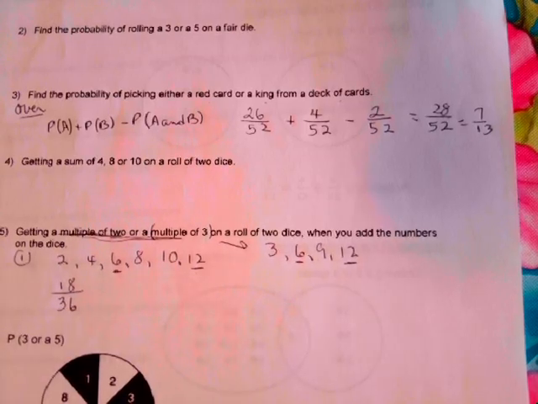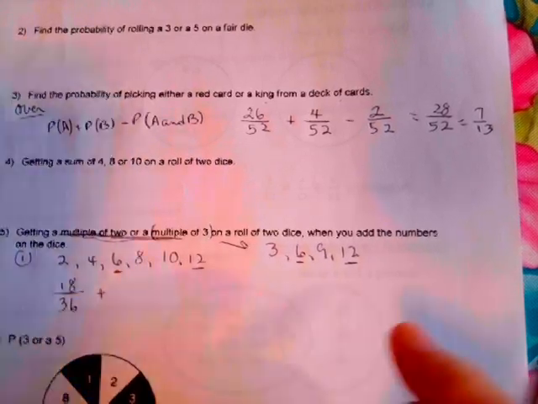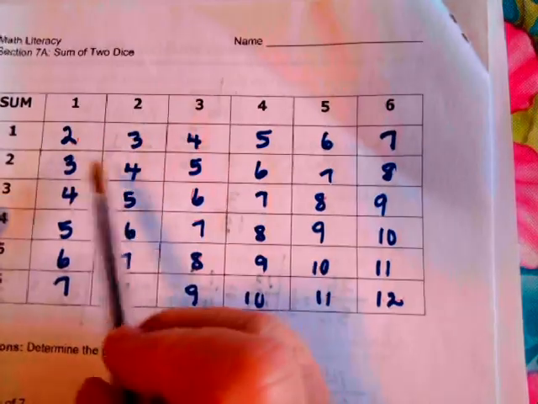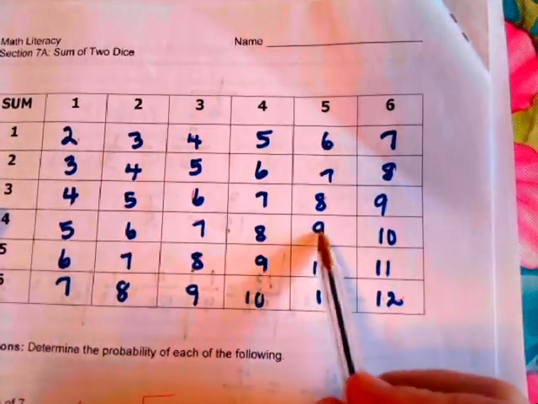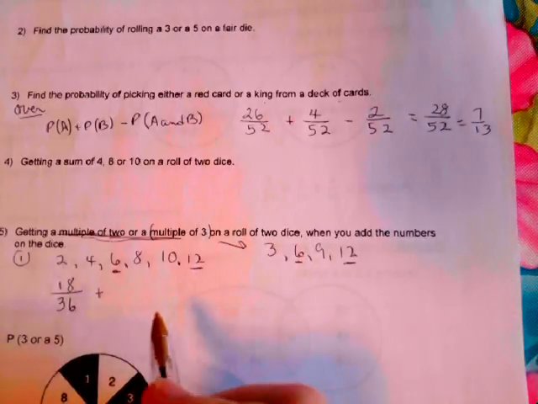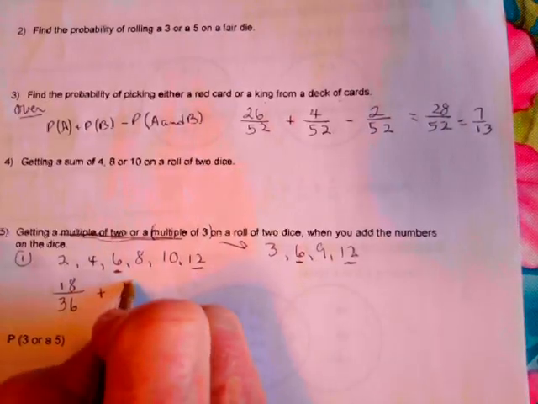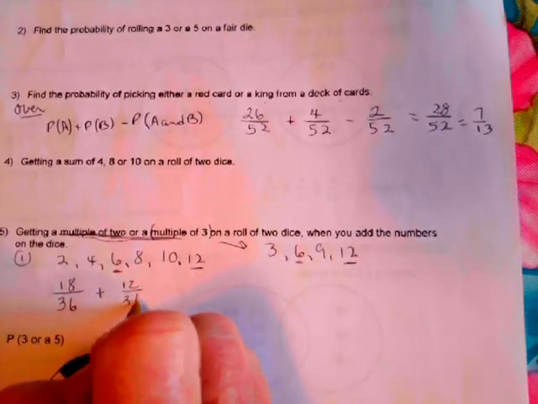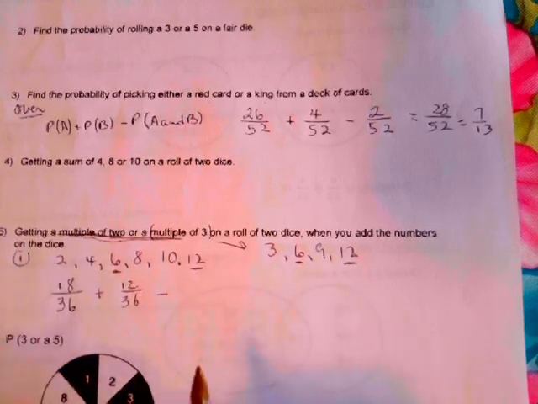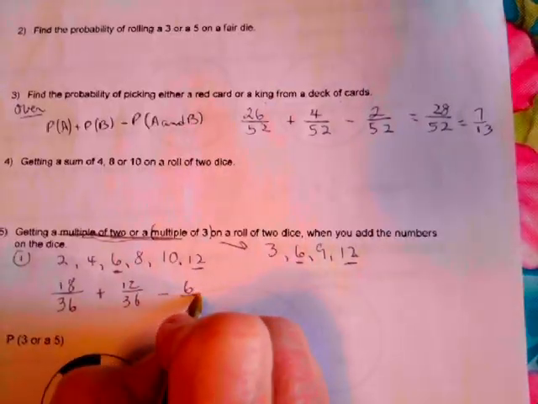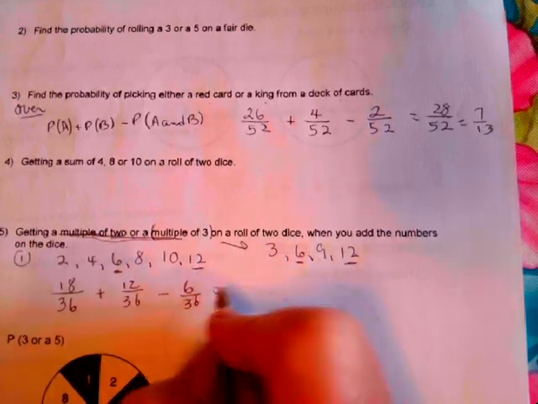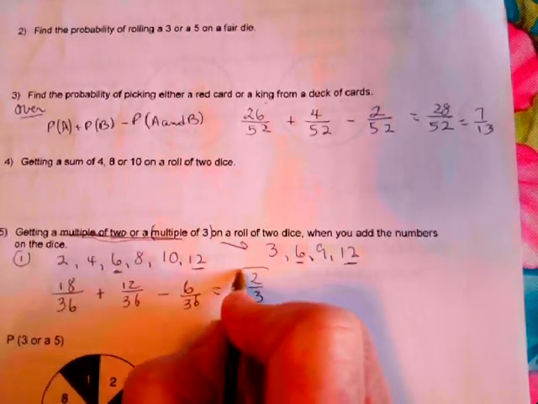18 out of 36 plus, how many of these are 3, 6, 9, and 12s? 1, 2, 3, 4, 5, 6, 7, 8, 9, 10, 11, 12. So it's plus 12 over 36 minus, how many 6s and 12s are there? 1, 2, 3, 4, 5, 6. Minus 6 out of 36. Final answer, 2 out of 3.